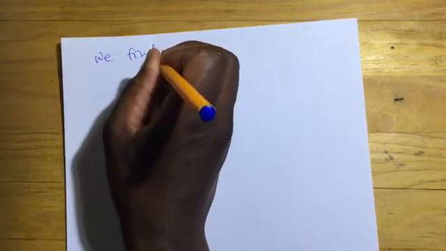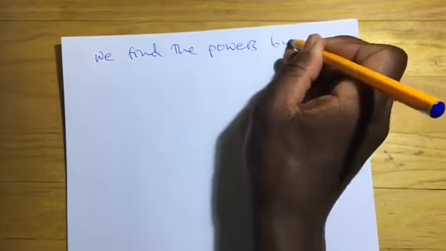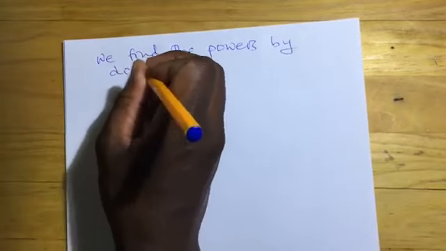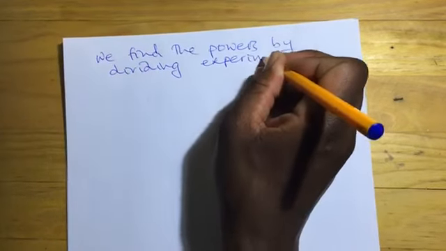We find the powers by dividing experiments.